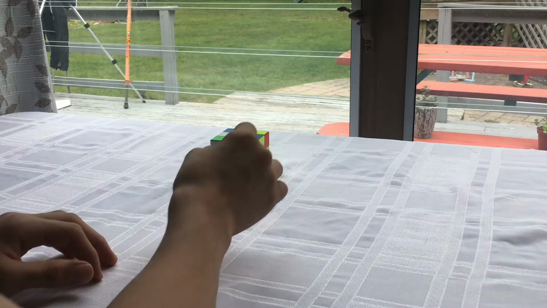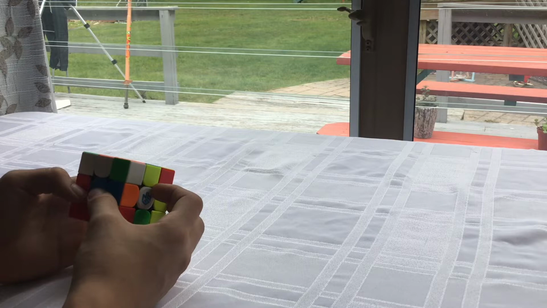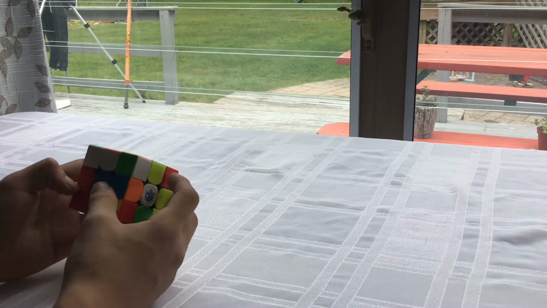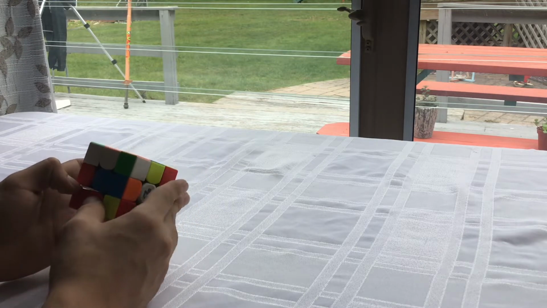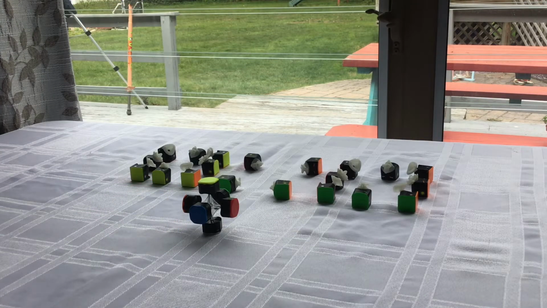Hello, I'm the Proper Cuber, and today I will be showing you how to solve a 3x3 Rubik's Cube with the beginner's method. Before we get into that, let's learn about the cube, cube notations, and the steps of the beginner's method.